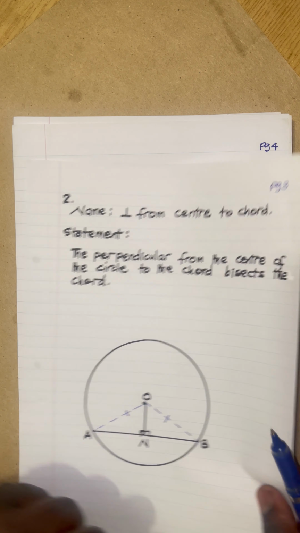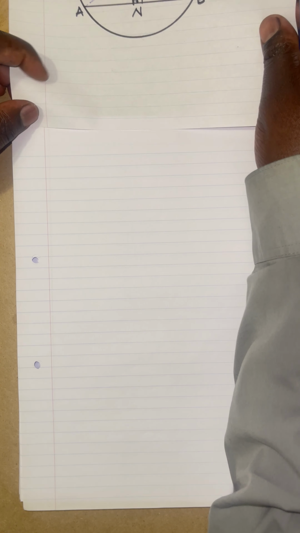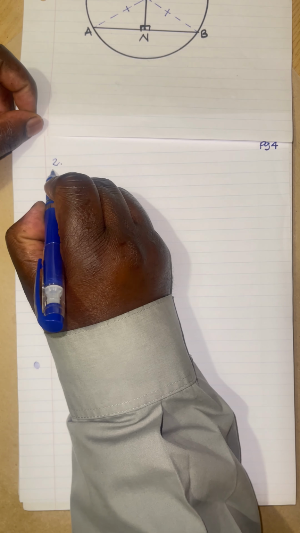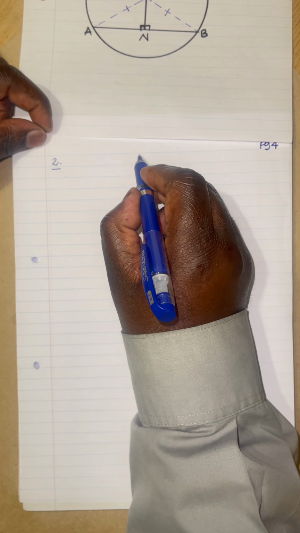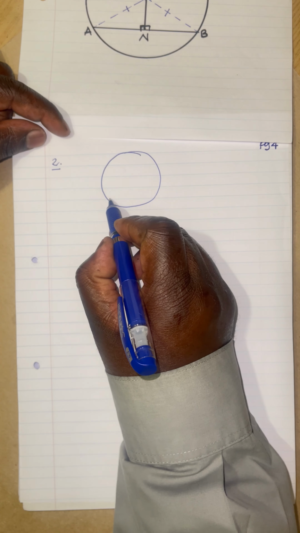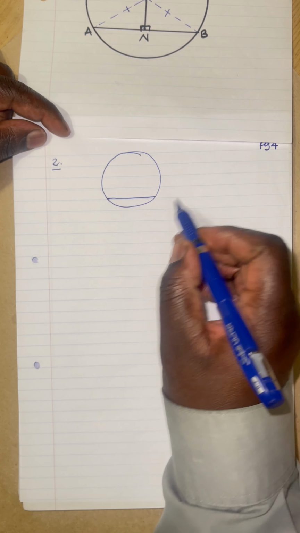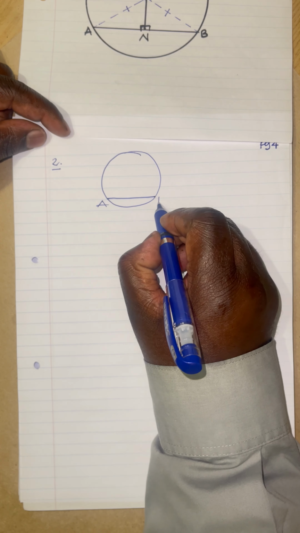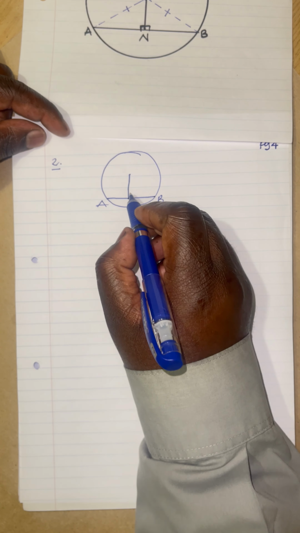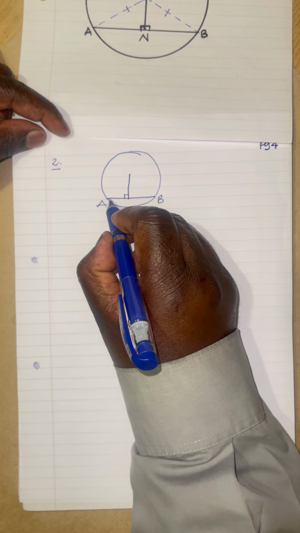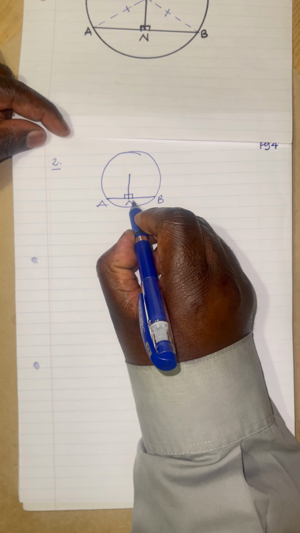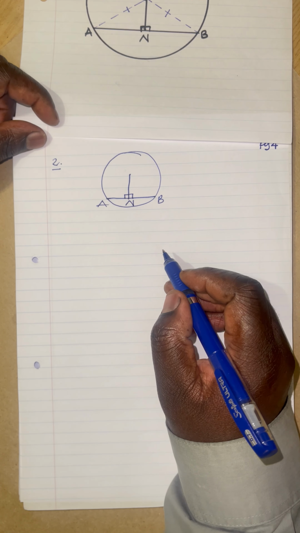So let's write down the proof. The proof is set out as follows. For theorem number 2, like I did in theorem number 1, I'm going to redraw the circle briefly like that, and we have our chord AB, and we have a straight line from the center which is perpendicular to the chord like that, and let's call this point N, as I have indicated in the construction up here.